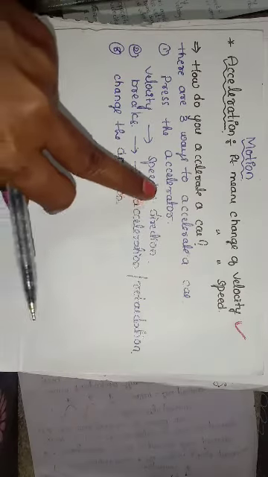Before that, how do we accelerate a car? There are three ways. Pressing the accelerator to increase the speed. Next, applying the brakes, where we decrease the velocity, which means negative acceleration, also called retardation.